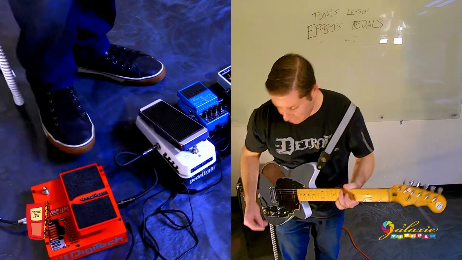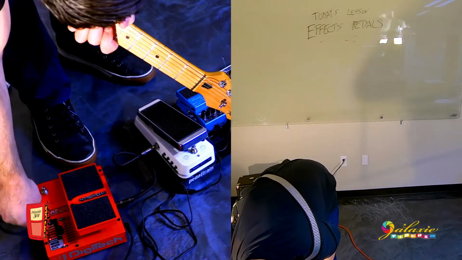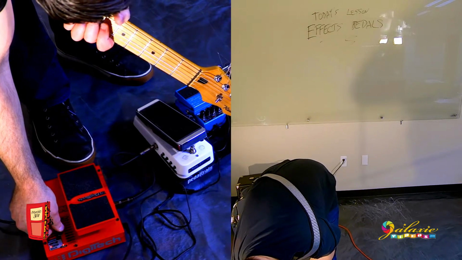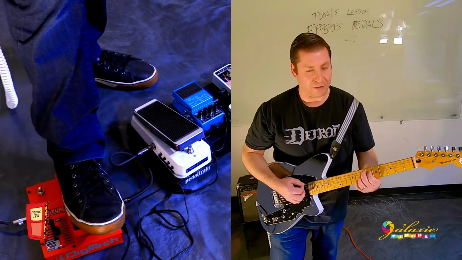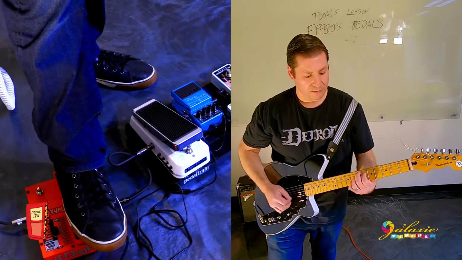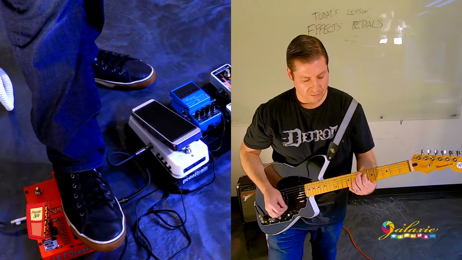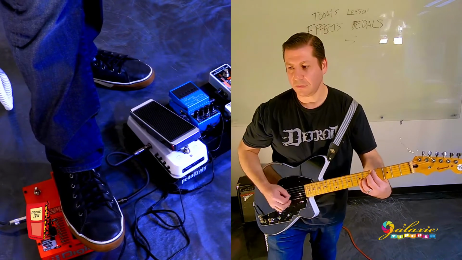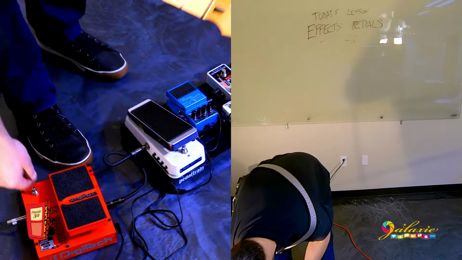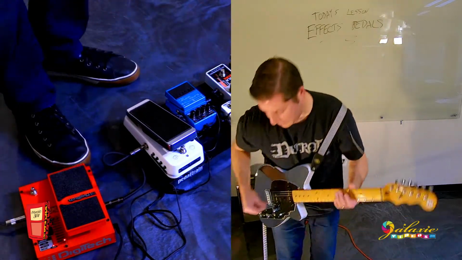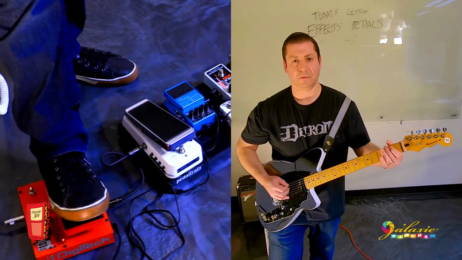Very, very distinctive. You can also get harmonies, which is very cool. It's also a chorus if you want a more subtle effect. So that's the subtle side of this pedal. You get an octave down or an octave up. Here's octave down.